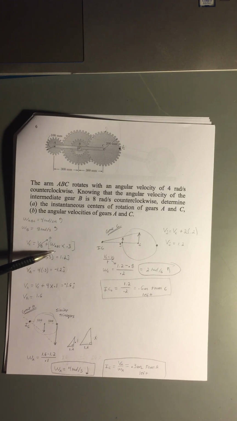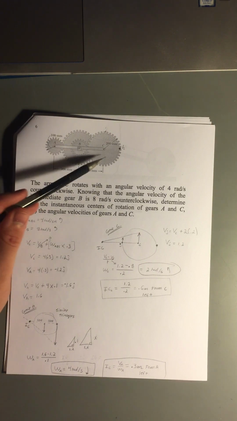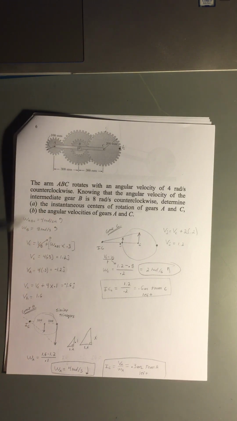And we were given omega for this arm. And the distance between B and C was also given. And so calculating that, we know that the velocity of C will be 1.2 meters per second, and that has to be in the j-hat direction. And then it's pretty much the same calculation for the velocity of A, except we know that A will be traveling down in the negative j-hat direction.